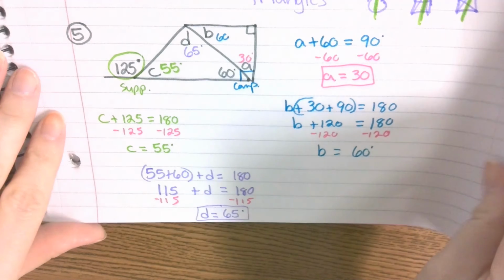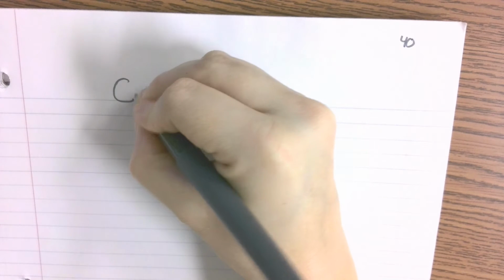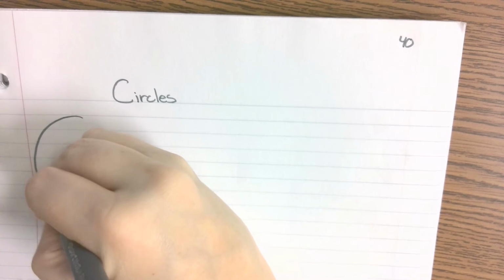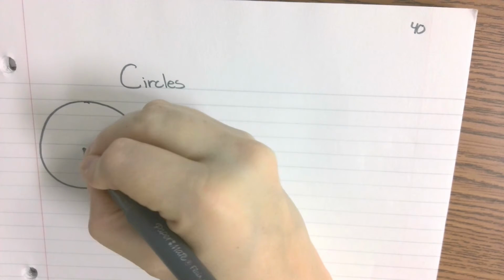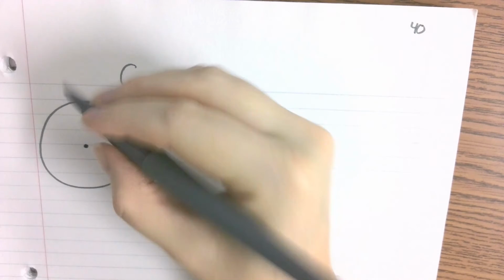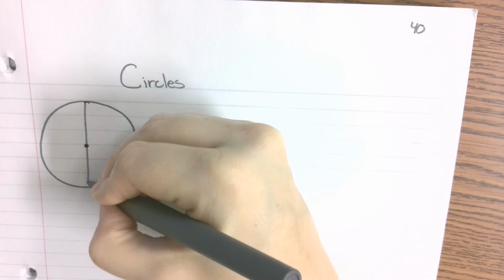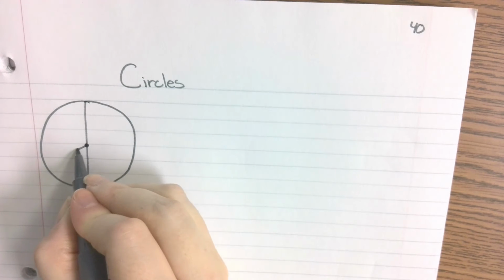We're going to get into page 40, talking about circles. It is not a perfect circle. But it's quite nice of you to think that it was.